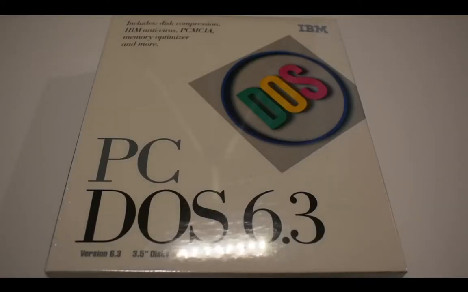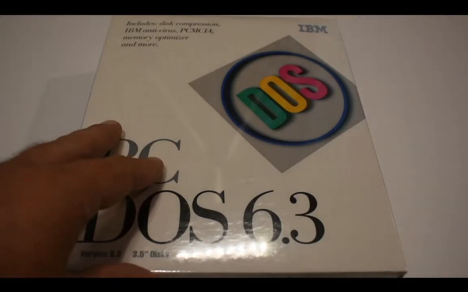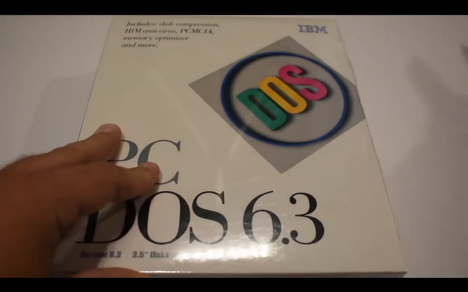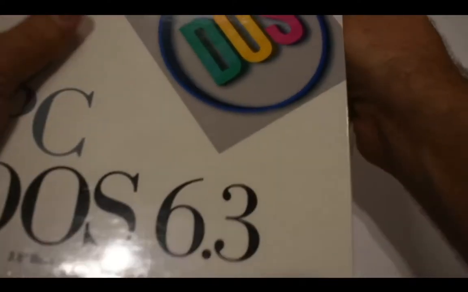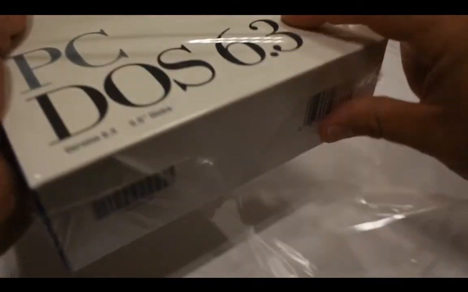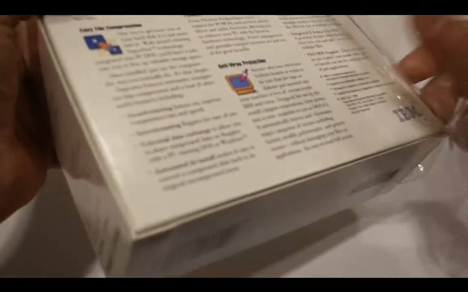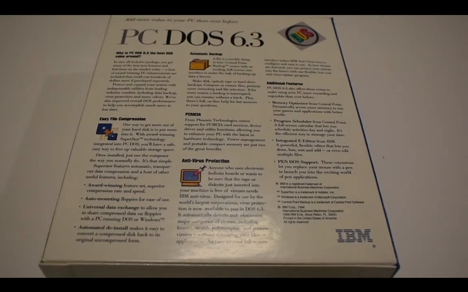So I jumped right into unboxing the copy of PC-DOS 6.3 that I had, and this one I was a little more hopeful that I would actually get some installable media, but after how I had seen those disks in the 6.22, I was actually kind of worried about it. So if you're watching the video version, you can see the box, and on the back it says with PCMCIA support, and that's a huge deal for this release of DOS.